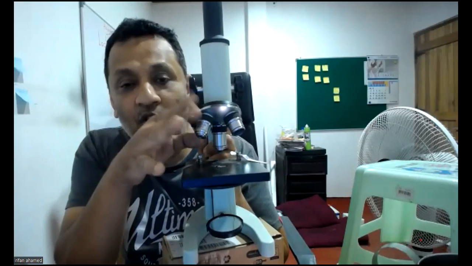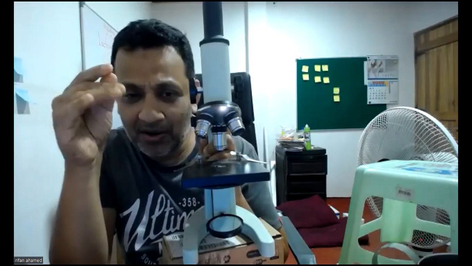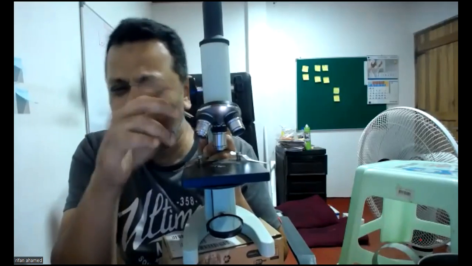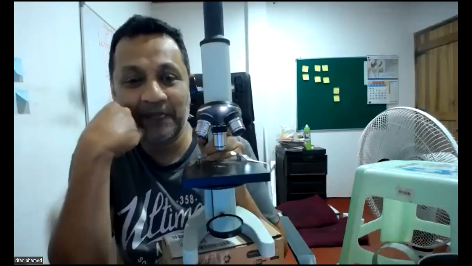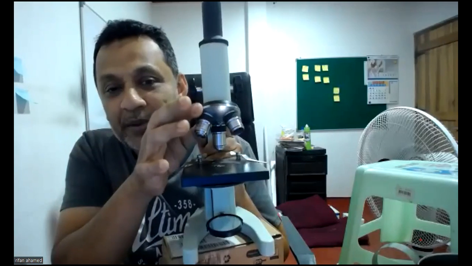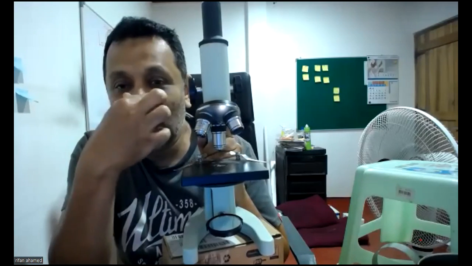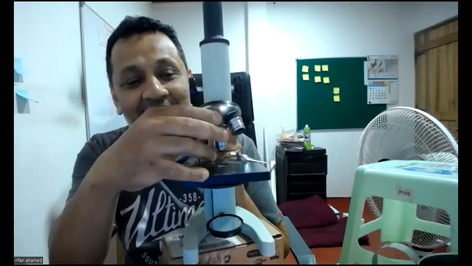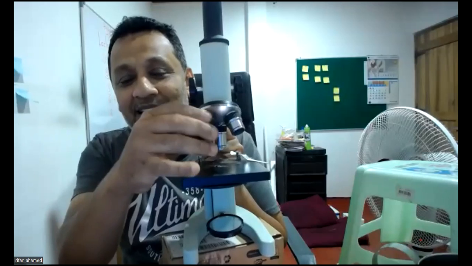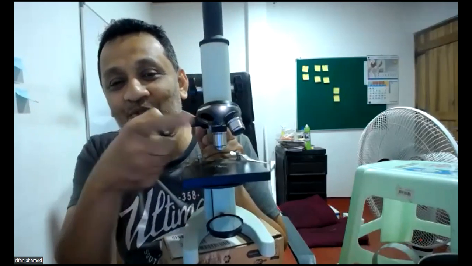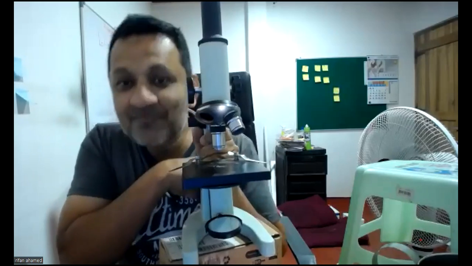Yes, sir. So 3 objectives are there. Some of the modern ones have 4 also. And normally 3: middle power, low power, and high power. And this is fixed to this piece called the nose piece. I think this one is looking like the holes of the nose, isn't it?